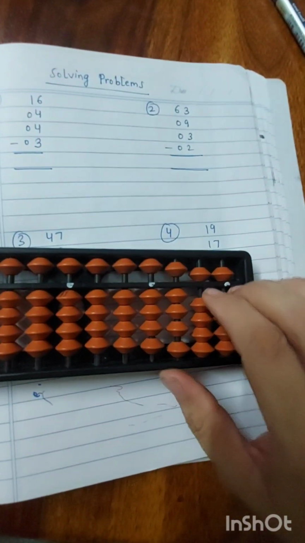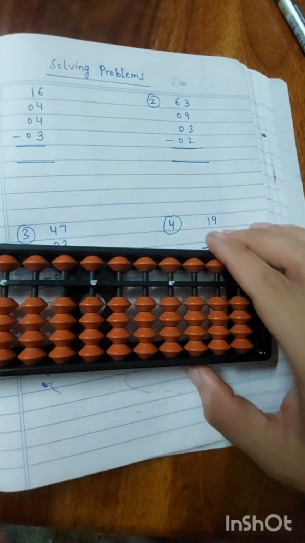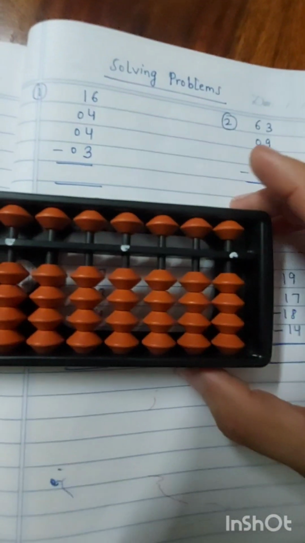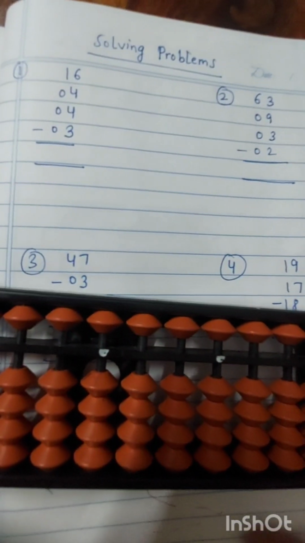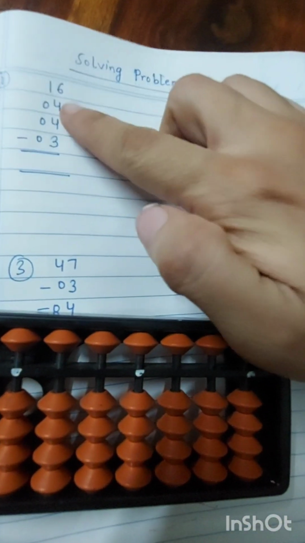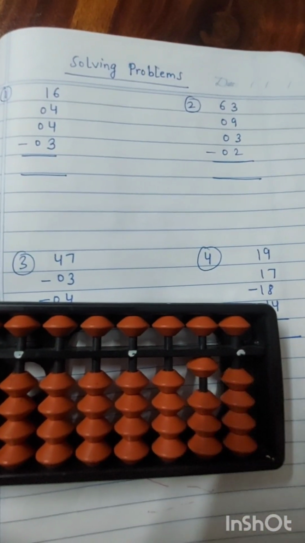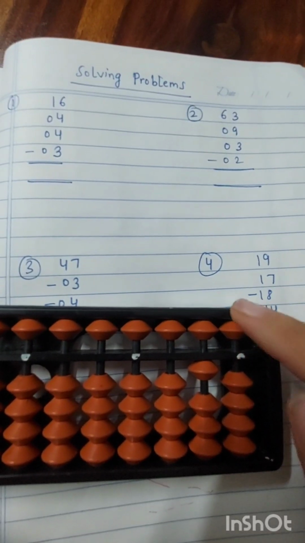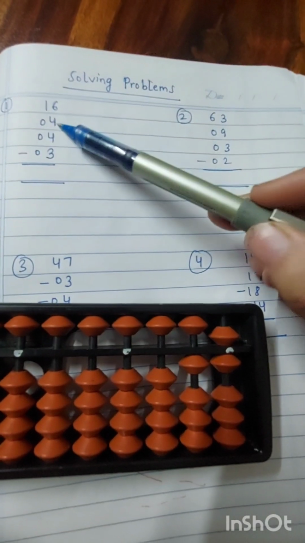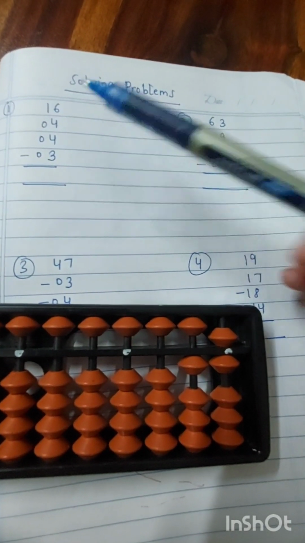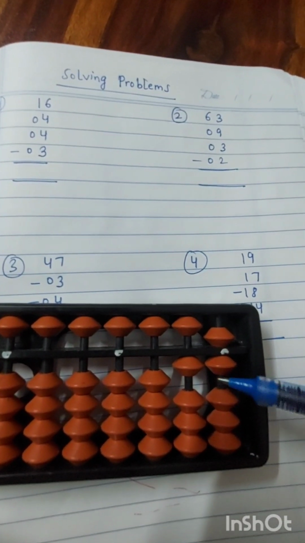First of all, keep your abacus on a flat surface like this. Adjust the beads. Okay, let's start. The first question is 16 plus 4. 16: 1 on the tens place, 6 on the ones place, 5 and 1, 6, like this. Then we have to do plus 4. It was like this. So now we have to do plus 4.